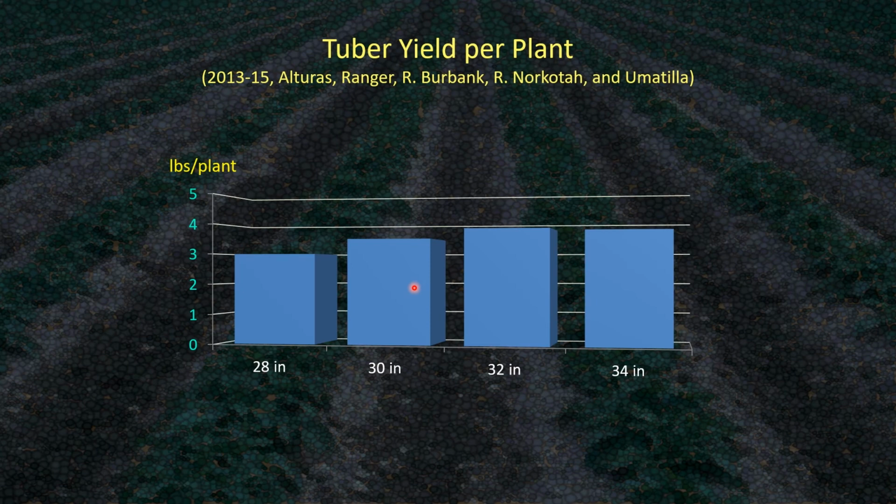And so if you're planting at a closer row width, you have more plants per acre. So this will actually equate into a higher yield per acre because the tuber yield per plant did not change.